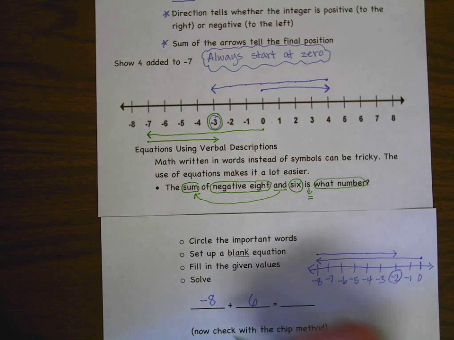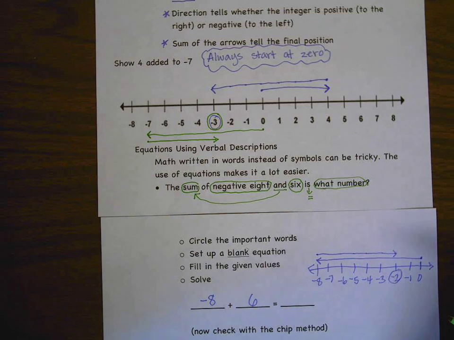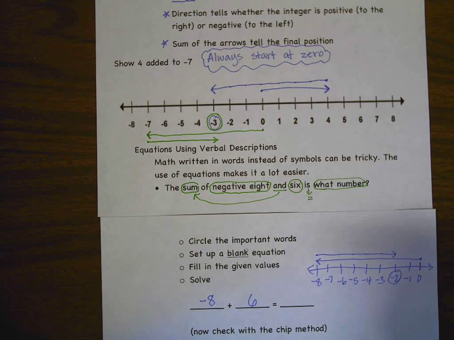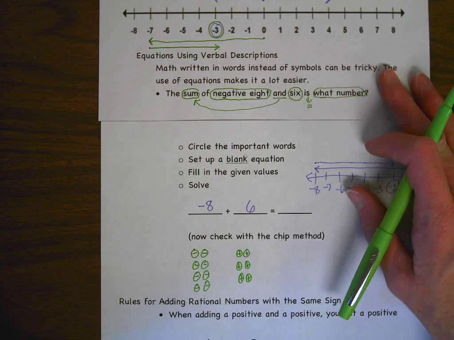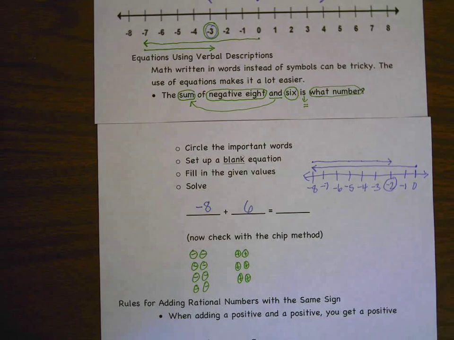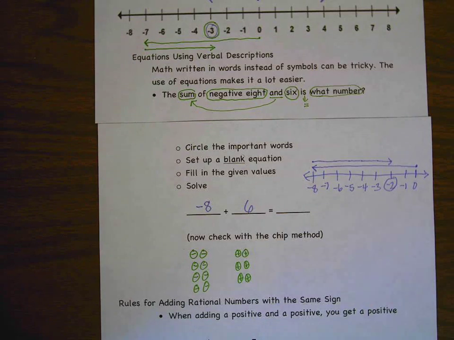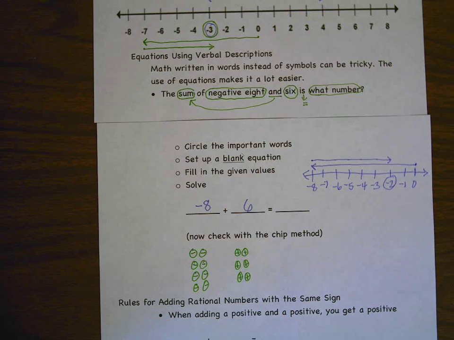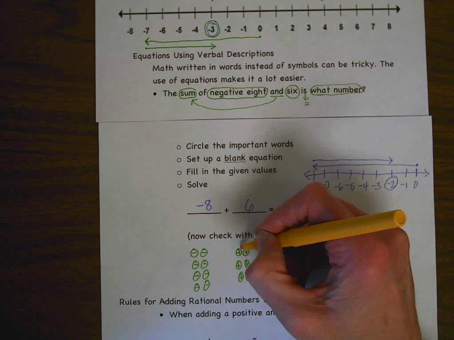And then I have 6 positives. So I'm going to do 1, 2, 3, 4, 5, 6. These are all positives. And so what you need to know is that positives and negatives attract. And since they attract, what happens when they attract is they form 0 pairs. So what I can do is then I can put a positive and a negative together, and when I do that, a 0 is formed.